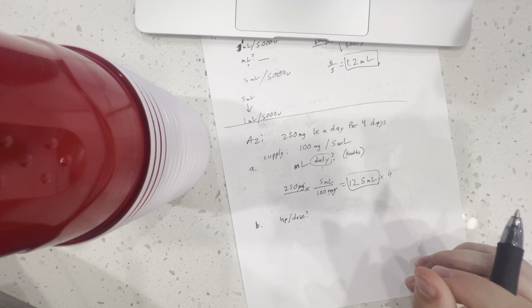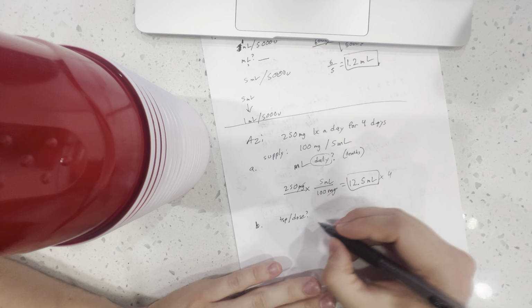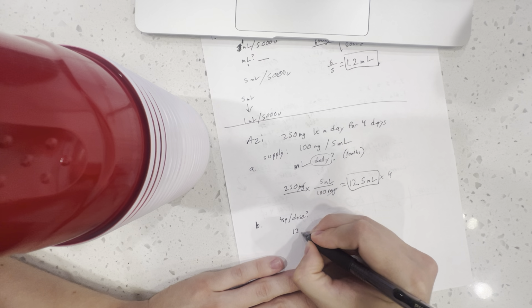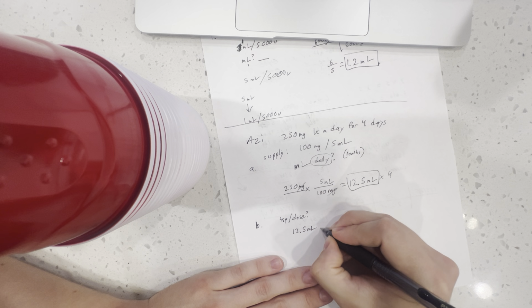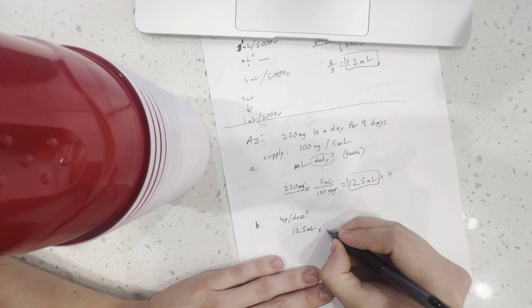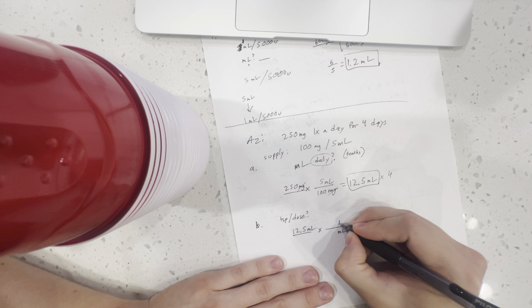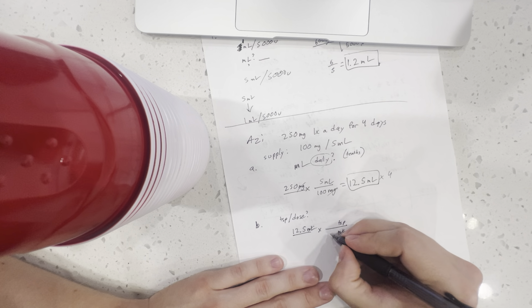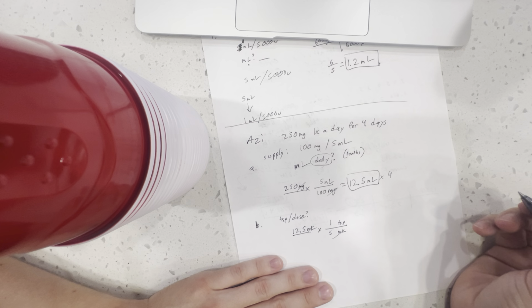And it's super simple to pick up on. So we have 12.5 milliliters. So then we need to have milliliters down here and teaspoon up here. So those can cancel. And then we have 5 milliliters per 1 teaspoon.